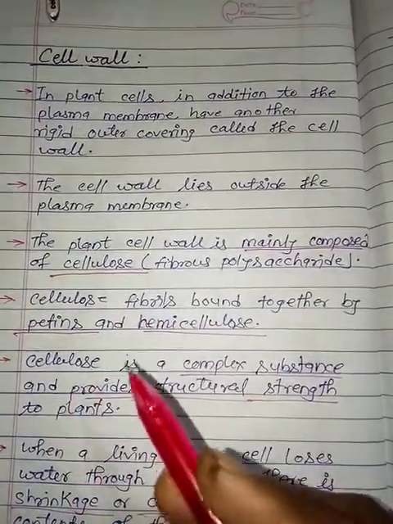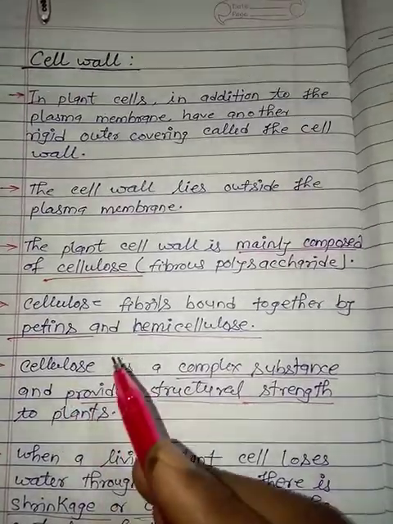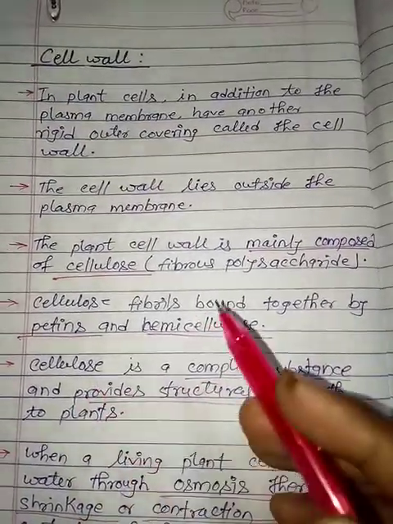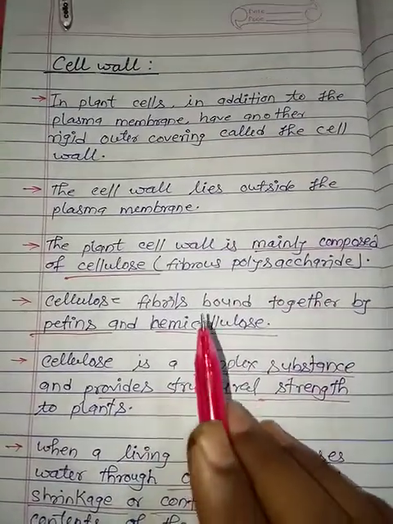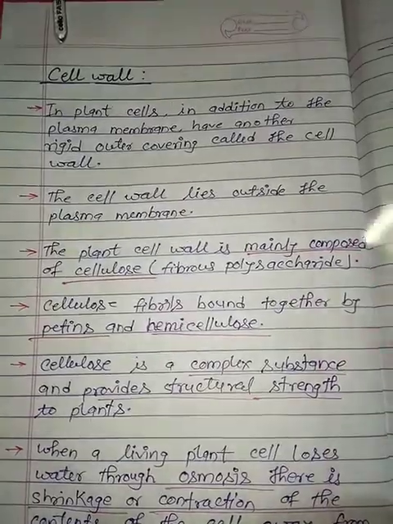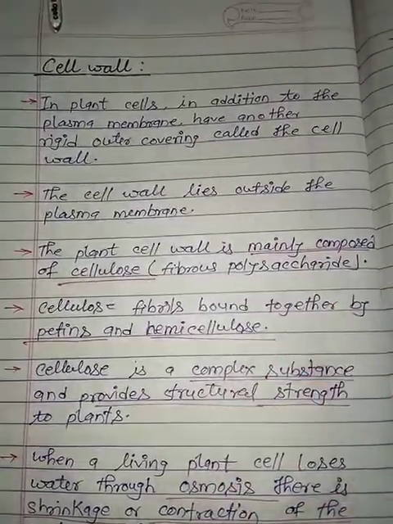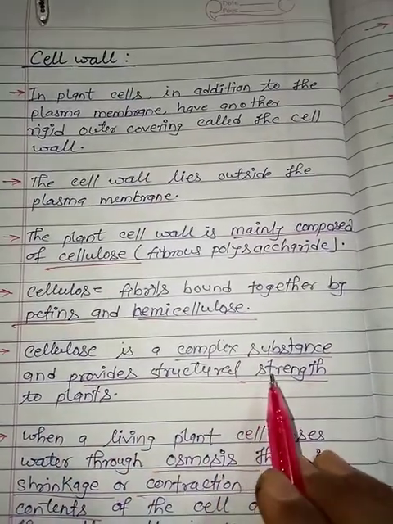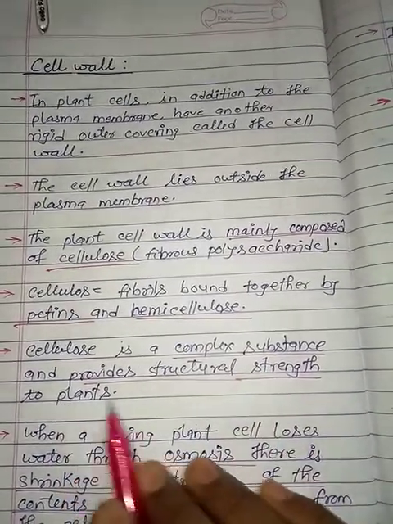As you know, the cell wall is non-living in nature, and it is permeable to all materials going inside and outside of the cell. So it does not show semi-permeability. Cellulose is a complex substance and provides structural strength to the plants.